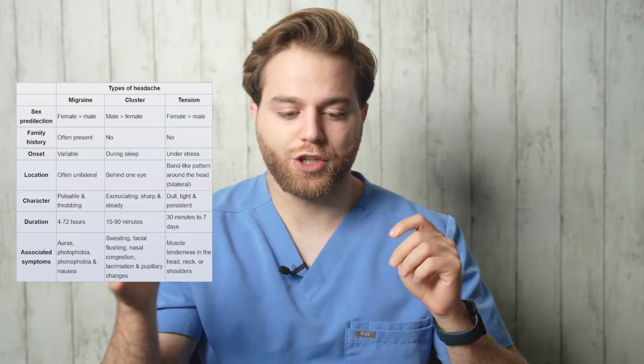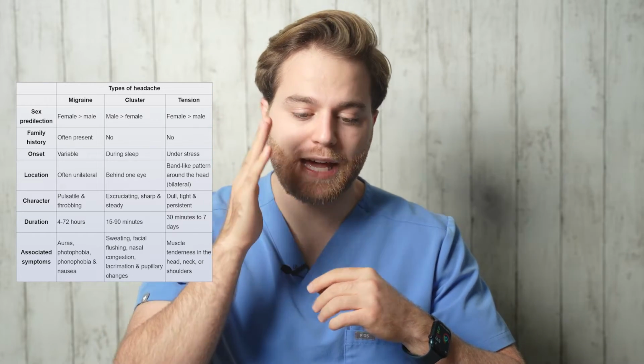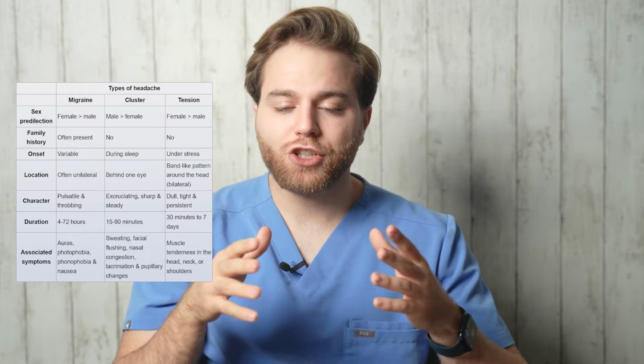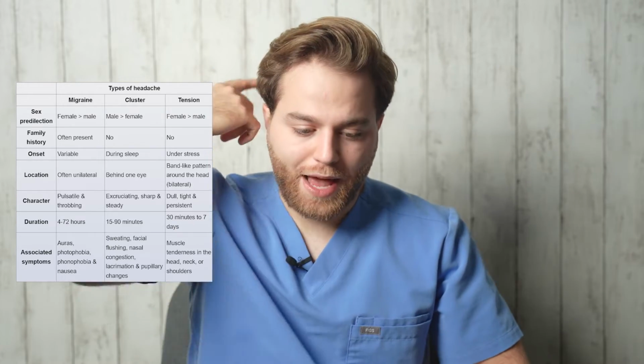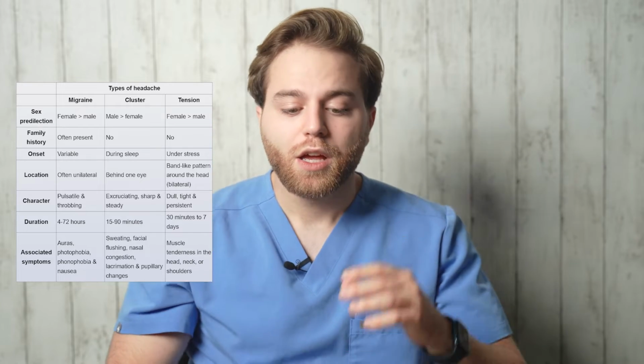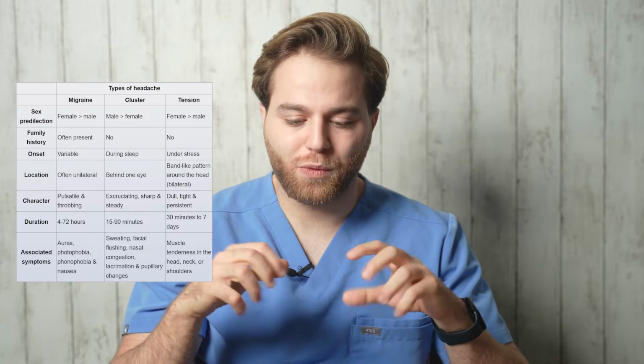For your shelf exam, you should definitely know the different types of headaches, migraine versus cluster versus tension. So migraine, the location is usually unilateral. Cluster, they would describe it as behind the eye. Tension is band-like, so it's around the head. Characteristics of migraine is usually pulsatile, throbbing, whereas cluster is a sharp pain. Tension, they would describe as tight.